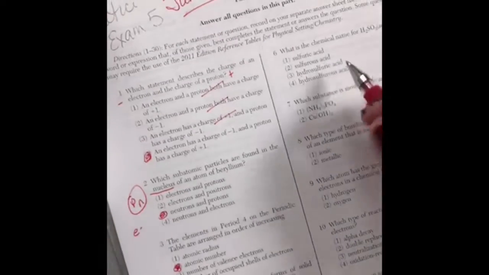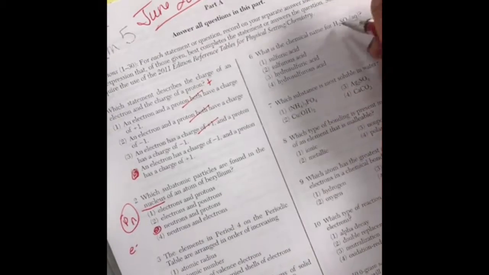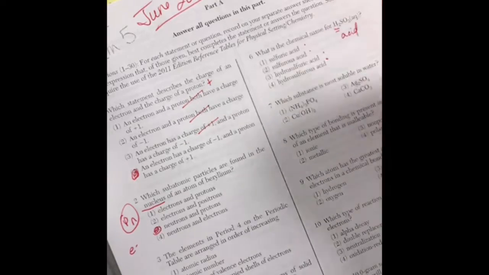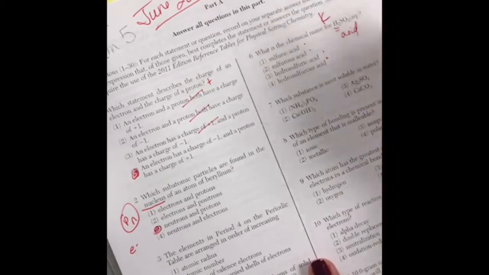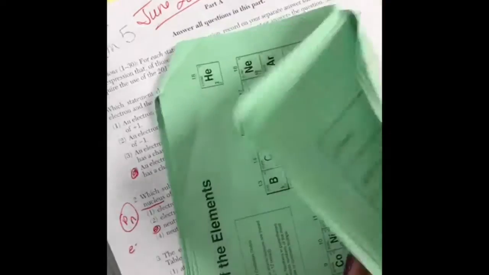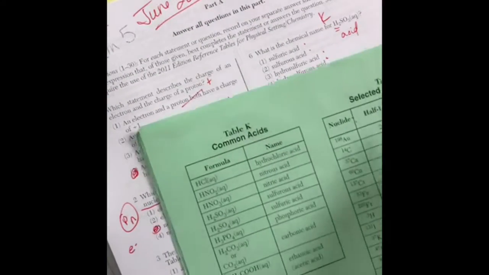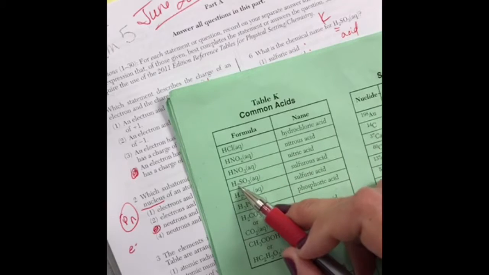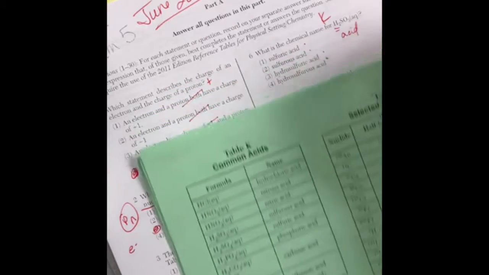All right, what is the chemical name for H2SO3? When it starts with an H, I know it's an acid. Actually, all of these answer choices say acid. So I'm going to go to Table K. Table K lists a lot of examples. If it doesn't list this exact one, I'll at least be able to figure out how to name it. Oh, and it did. It named the exact one. So H2SO3, sulfurous acid.